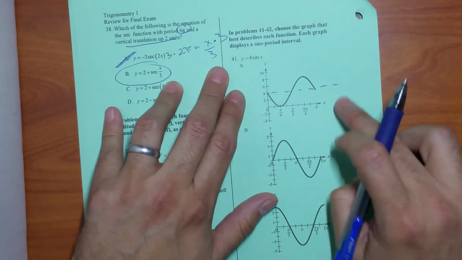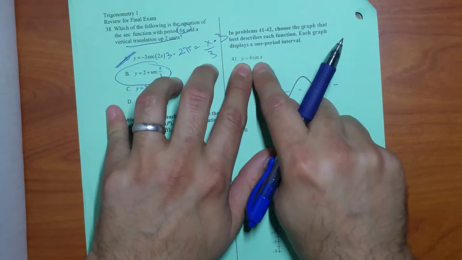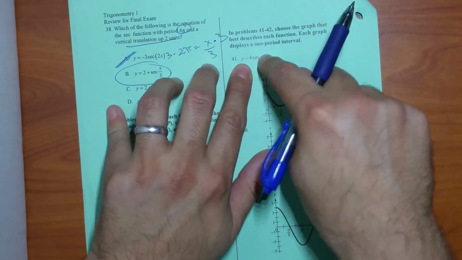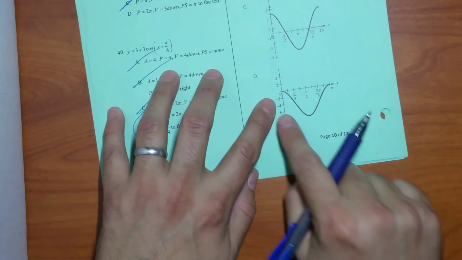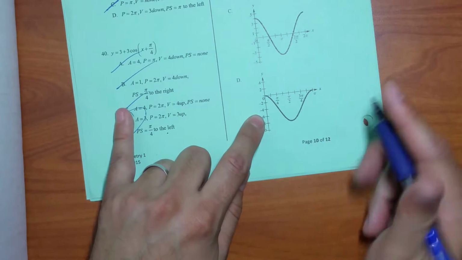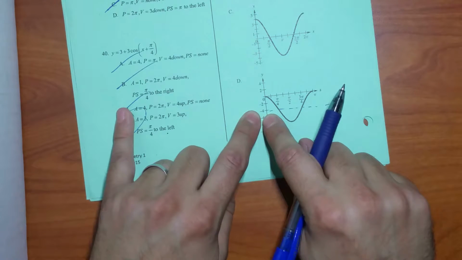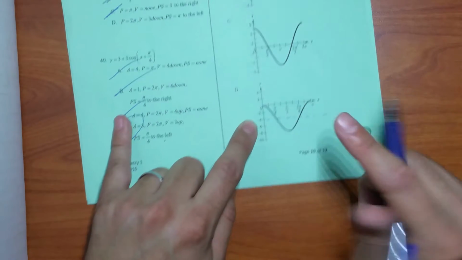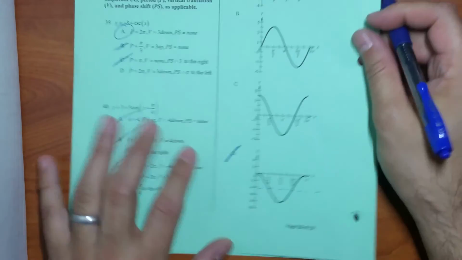vertical shift, right? So, does this have a vertical shift? No. It doesn't. No, right? It would be a plus 4, wouldn't it? Yes. It'd be a plus 4 off to the side. So, this one's not it. Now, let's take a look at this one down here. This one has a vertical shift also, right? Yes. The vertical shift is negative 4, right? Yes. So, since this has a vertical shift, that means it's not going to be one of my answers.